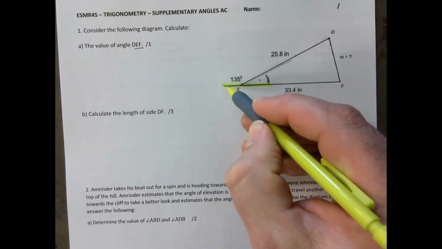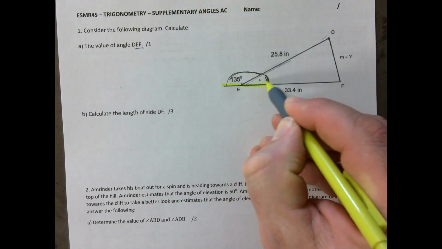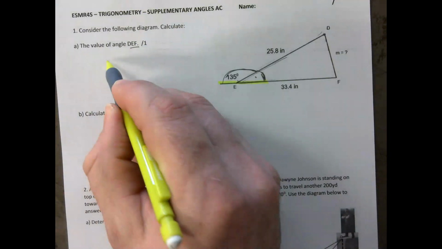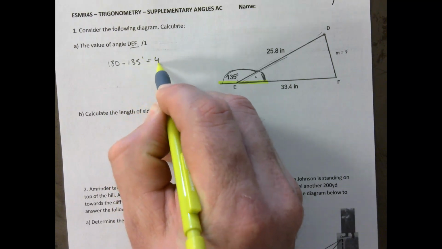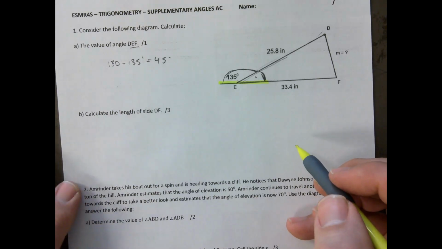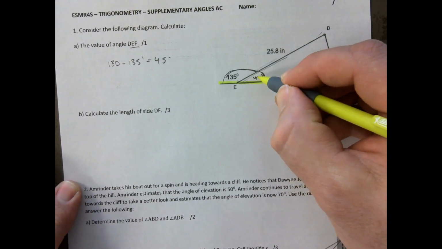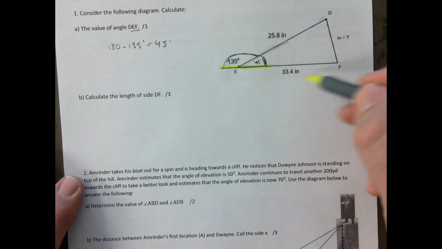So technically this is an angle out here, and you just need to figure out that little bit left over to make it 180. Okay, so it's 180 minus 135, so you're at 45 degrees there. You get a mark for that. So we know this is 45 at this point. So now you have an angle inside that triangle.